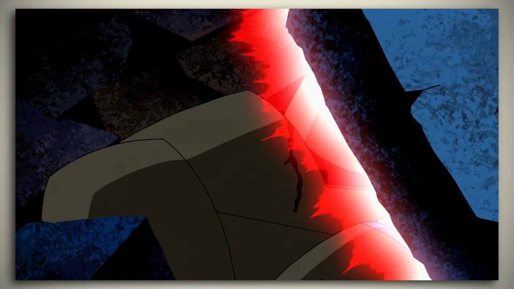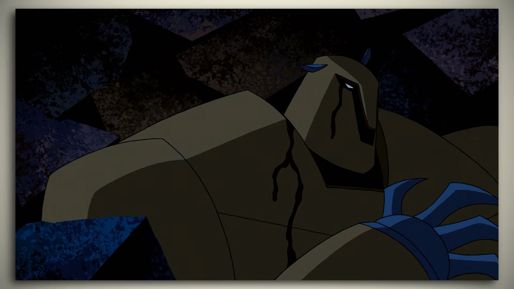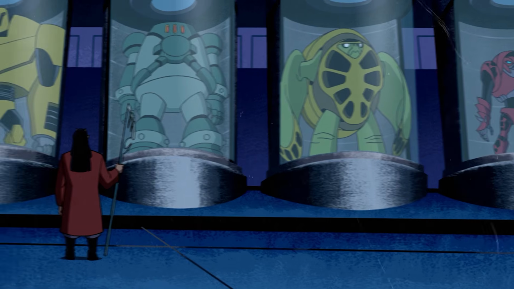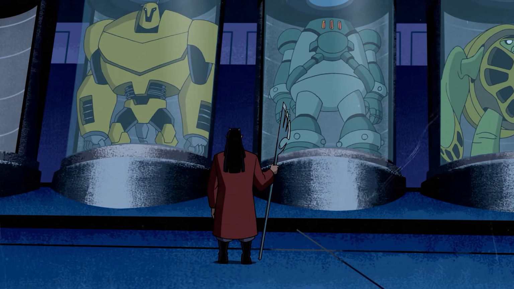hundreds of lives. However, sometime later, Agregor arrives on Earth and finds him still barely alive under all the rubble. He takes him back to his ship, and now he is only one step away from achieving his goal.